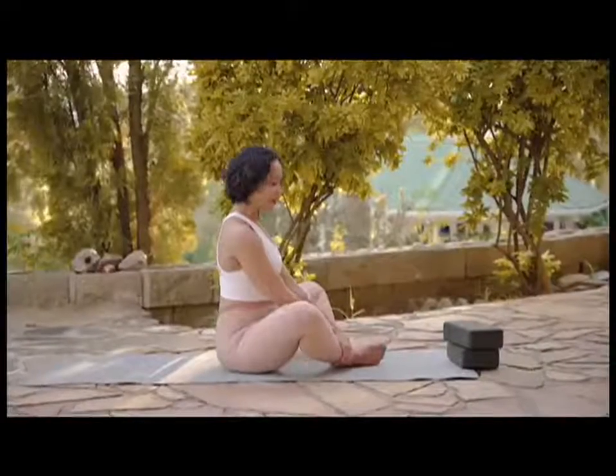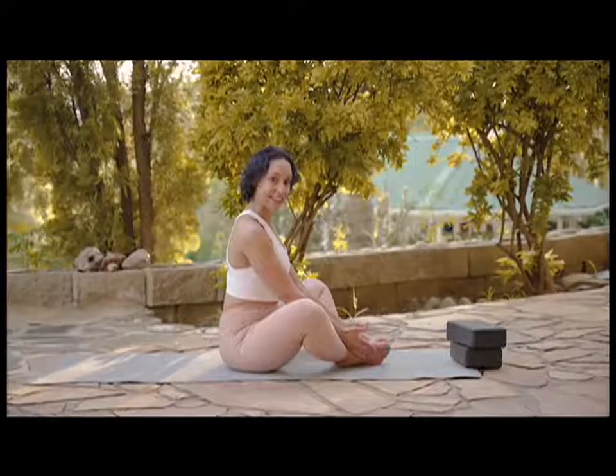What you'll need are yoga blocks or books, thick books, or pillows, especially if you have tight hips. You can do this on a mat, on the floor, on a blanket, or even in your bed. Let's get started. So we're going to start on the floor with the soles of our feet together.